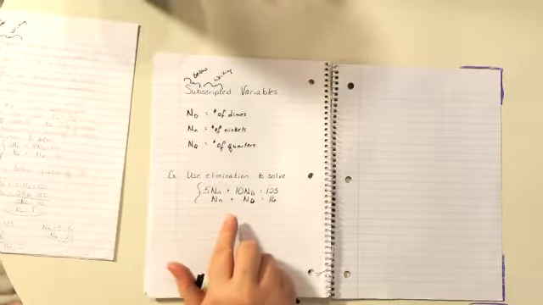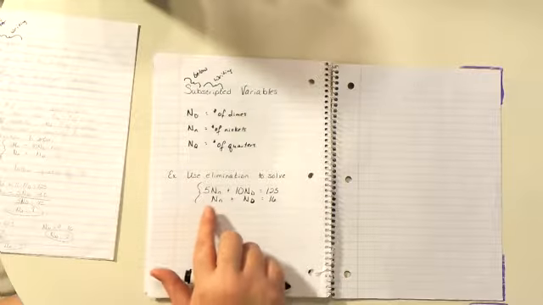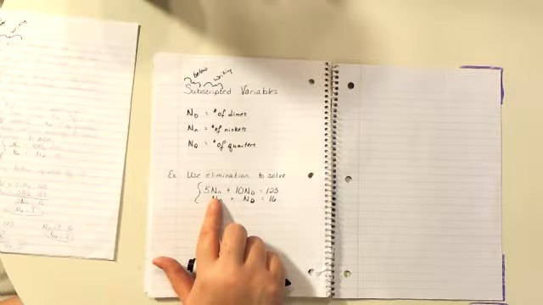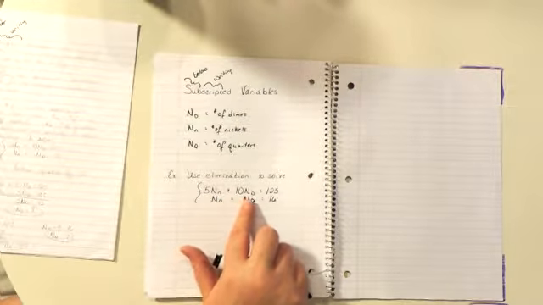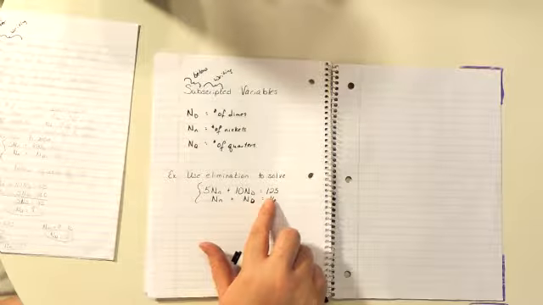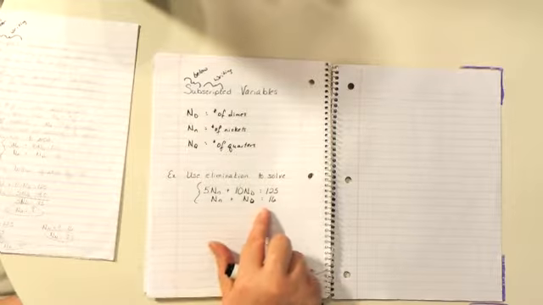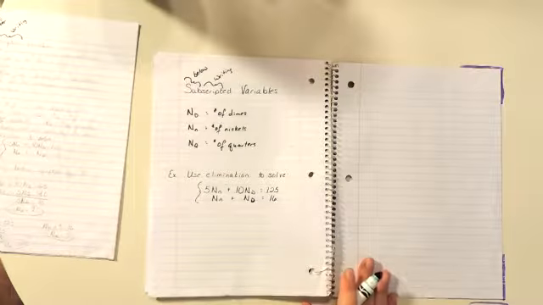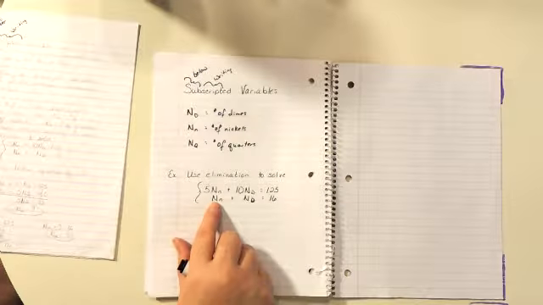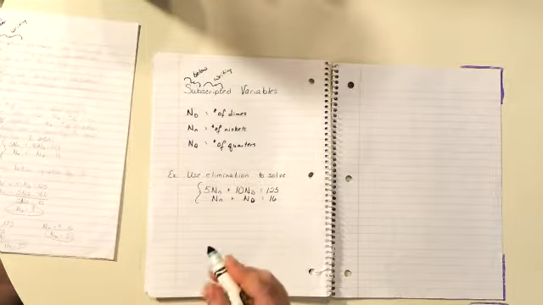So let's try one. We're going to use elimination to solve 5 times the number of nickels plus 10 times the number of dimes equals 125. The number of nickels plus the number of dimes equals 16. Okay, so we're going to use elimination. So let's multiply the bottom equation by negative 5.